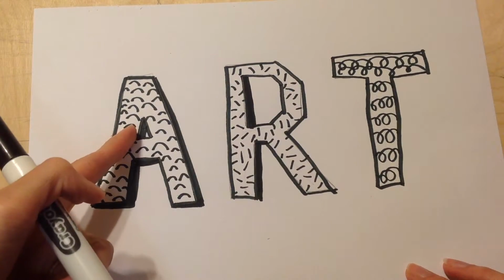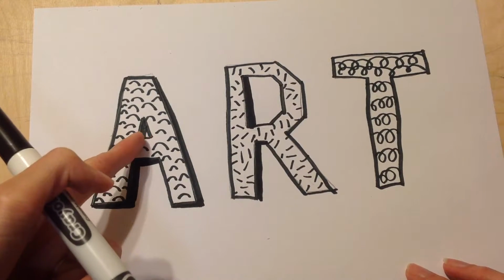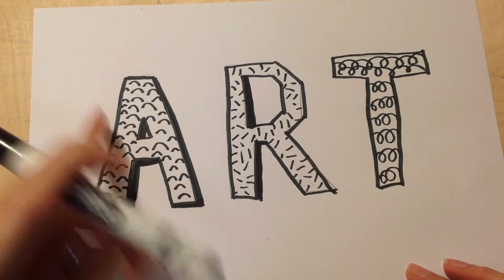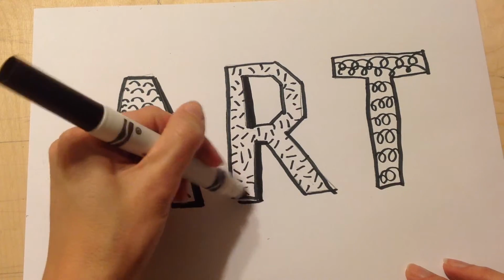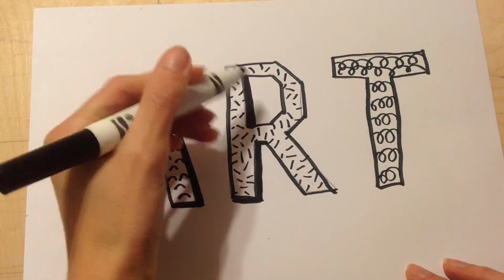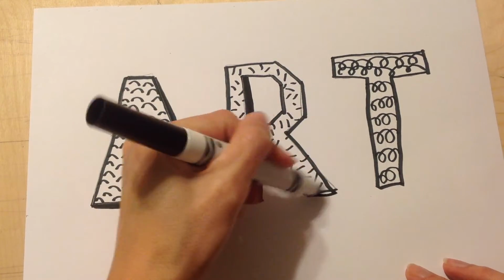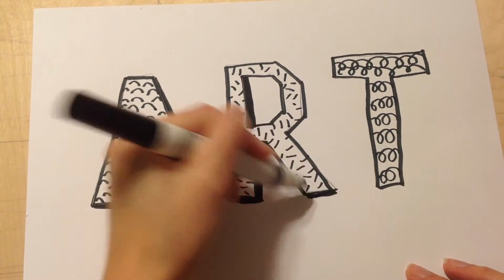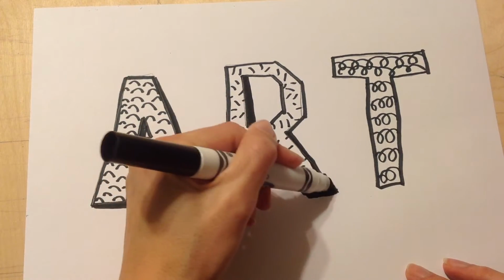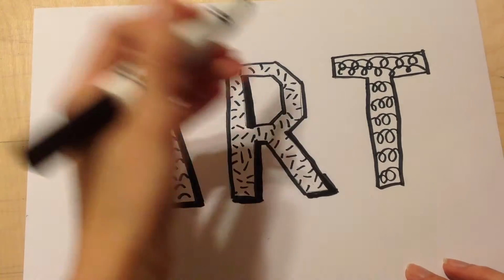Okay, and remember, if you're doing the shadow with me, it's just the right side and the bottom, not the left side. And what do you know? It kind of covers up my mistake.